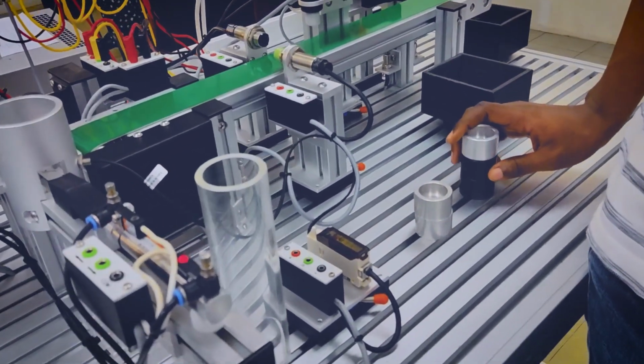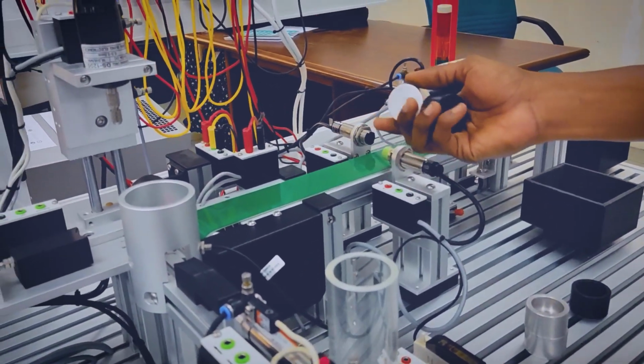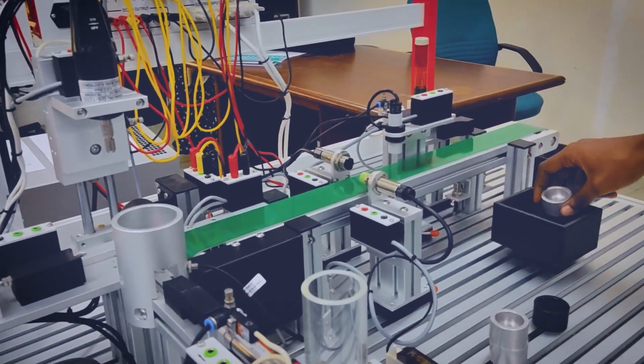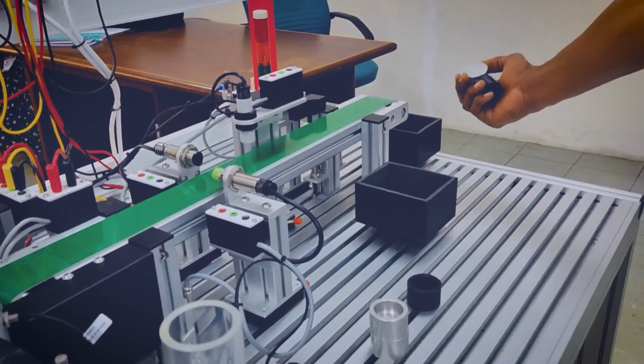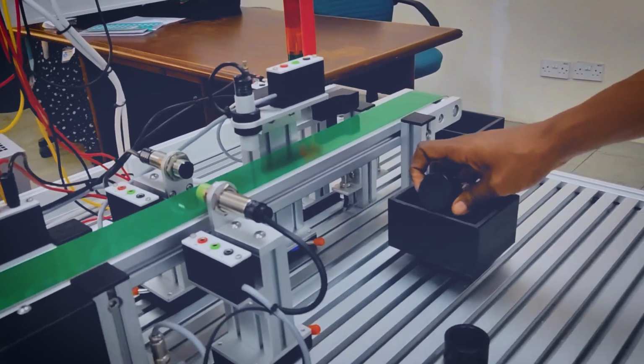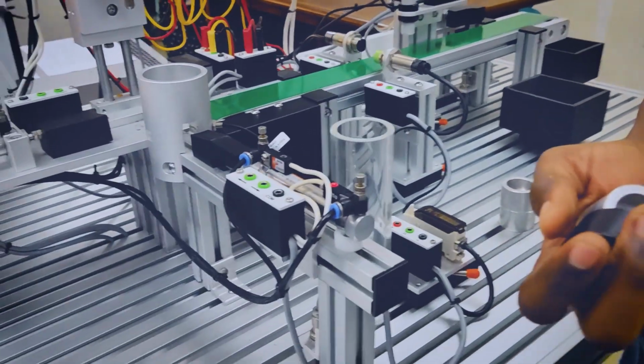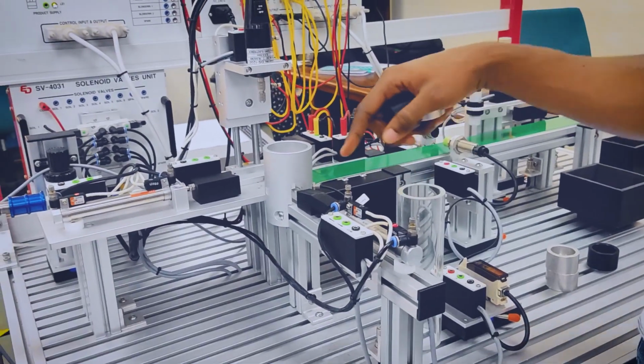So basically, what's going to happen is that this is going to help us separate them by placing them into these boxes right here. So this is the non-defective cylinder, and this is the defective cylinder. Okay. So first of all, to begin the process, we're going to have a piston here.